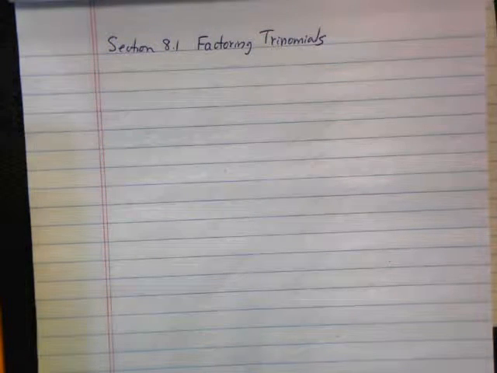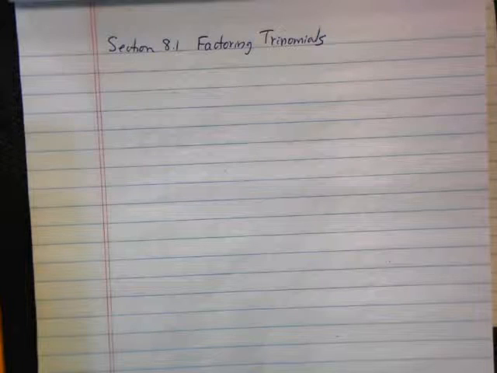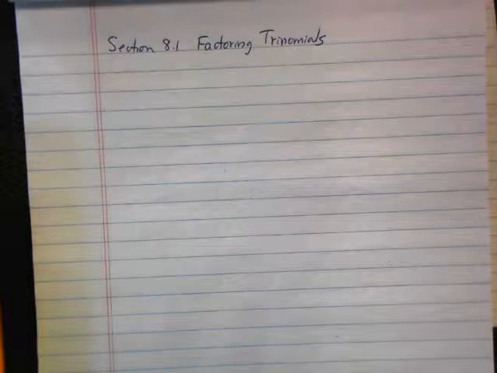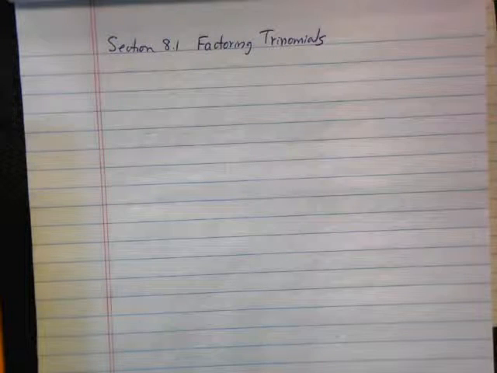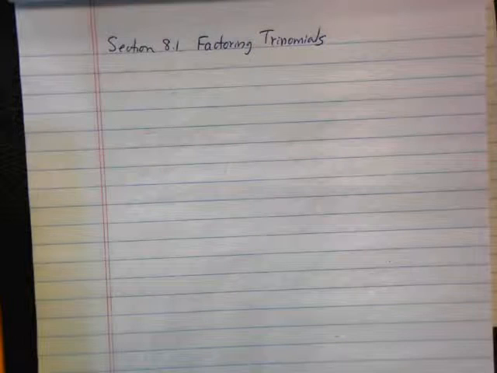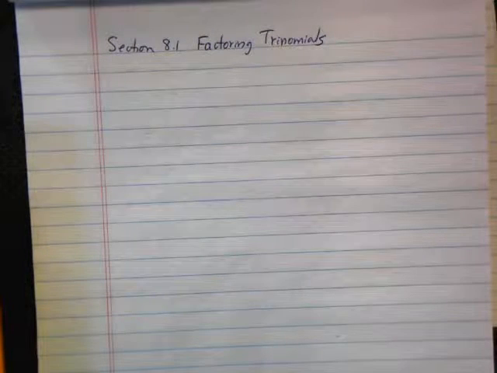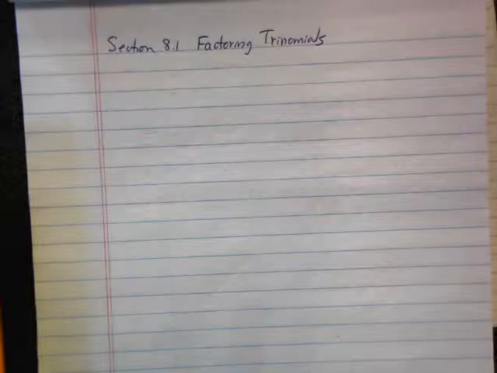Section 8.1, we're going to talk about factoring trinomials. I am very, very confident that everybody in this room has done factoring before, at least involving numbers. Maybe not functions. We'll talk about functions here in a minute. What does factoring mean?